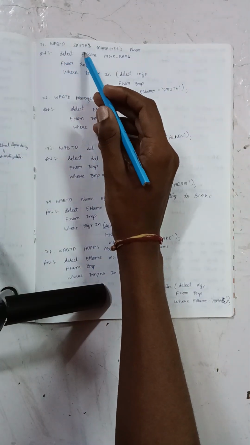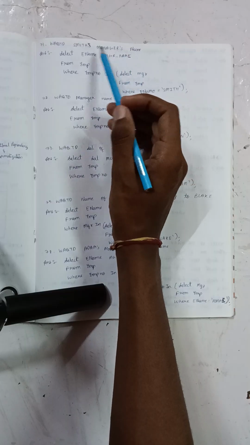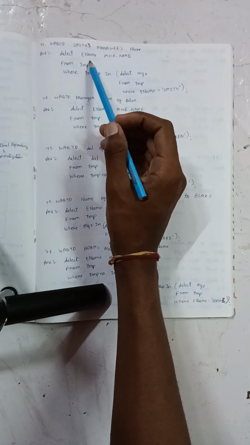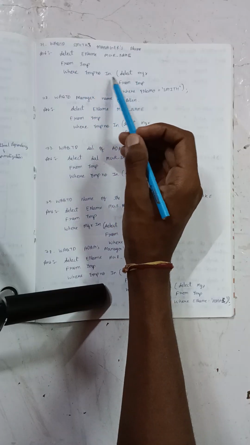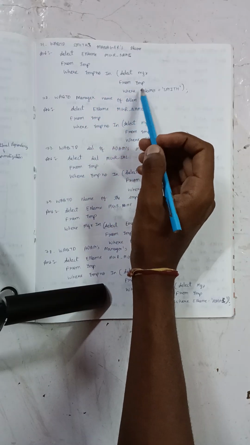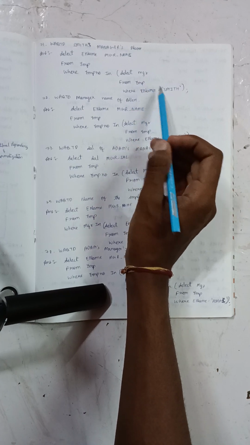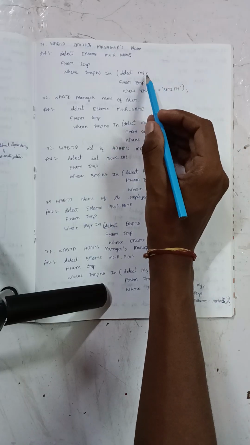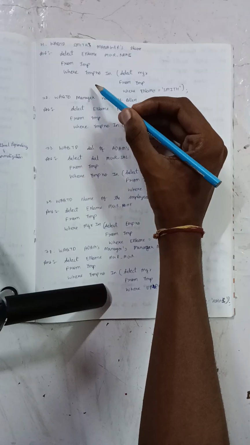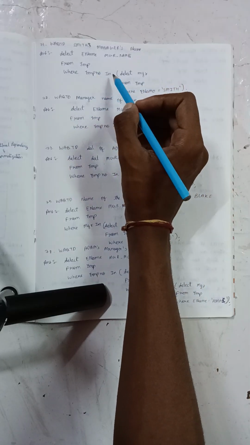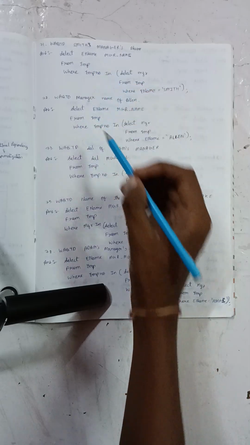Write a query to display Smith's manager's name. So I am asking about Smith's manager's name. So select E name, MGR name from EMP where employee number in, select MGR from EMP where E name equals Smith. So here we will get the MGR of Smith, the manager reporting number. It will be compared in the employee number column. If it is matching, his name will be displayed.